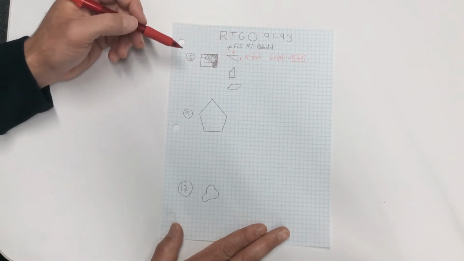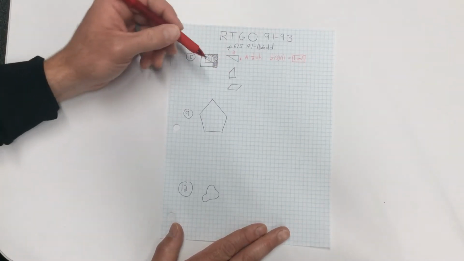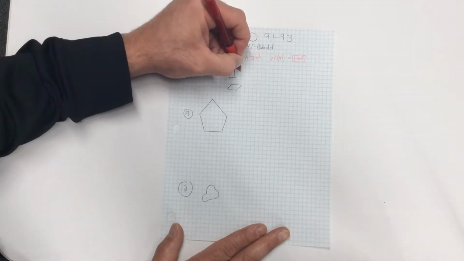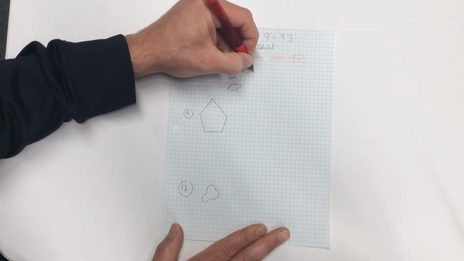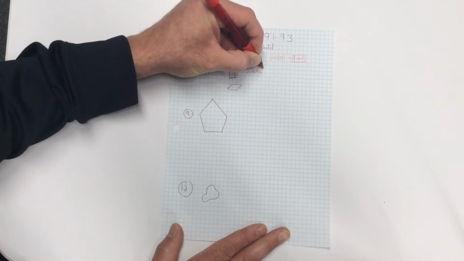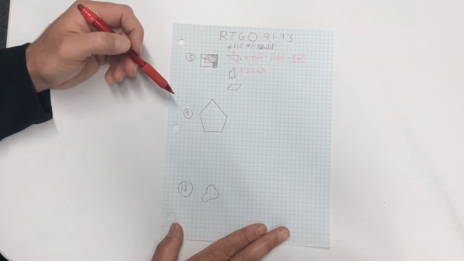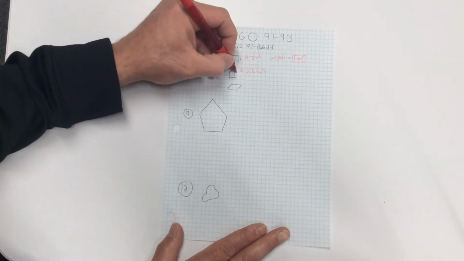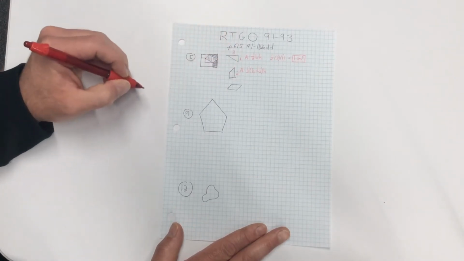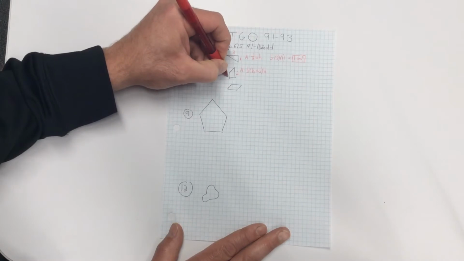Okay, let's go ahead and do our trapezoid. I'm going to do all the areas first. Area of a trapezoid is area equals 1/2 base 1 plus base 2 times the height. So we want to look at the bases of that trapezoid, and we can see that the base of that one is 2, this is 1.